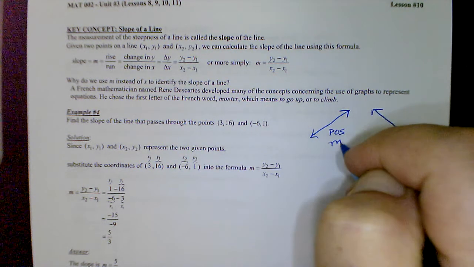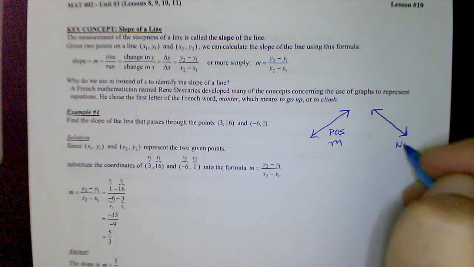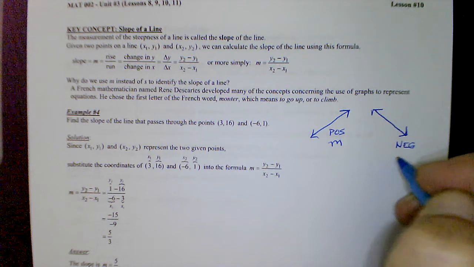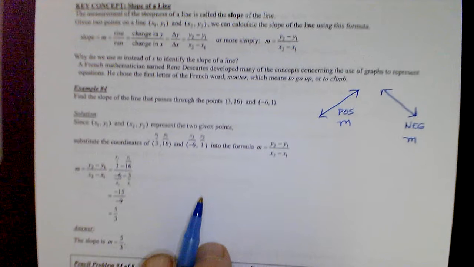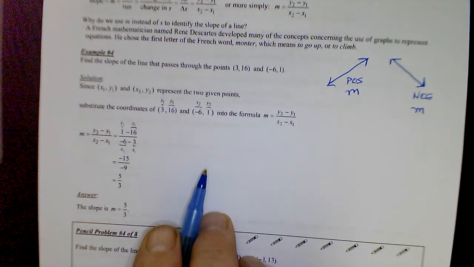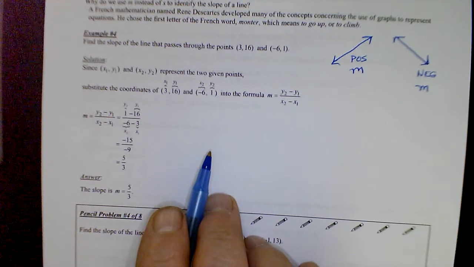So this is a positive, get used to M. This is a negative slope if the line falls as you move from left to right. And our first job is just to find the slope between 2 points.